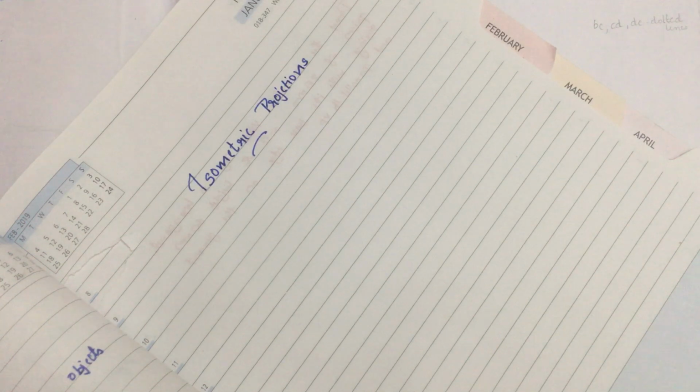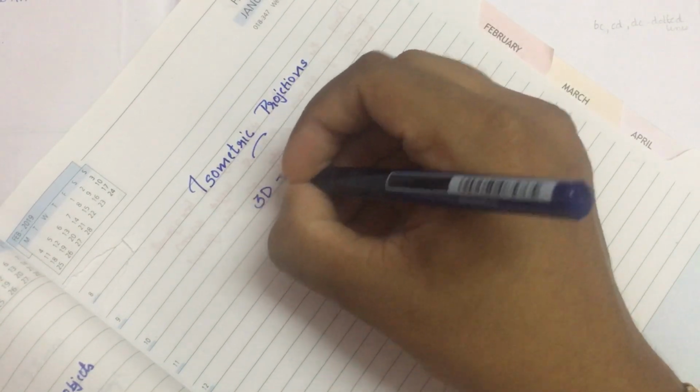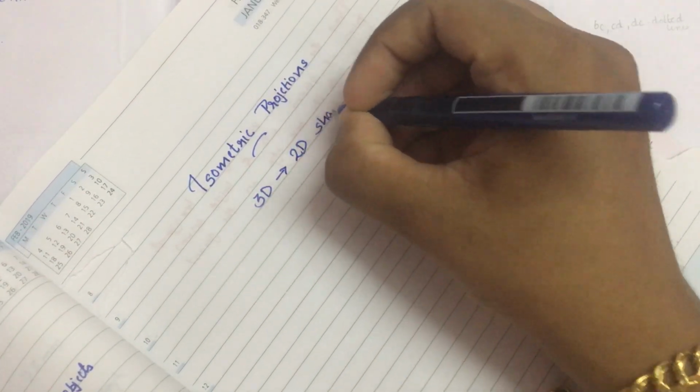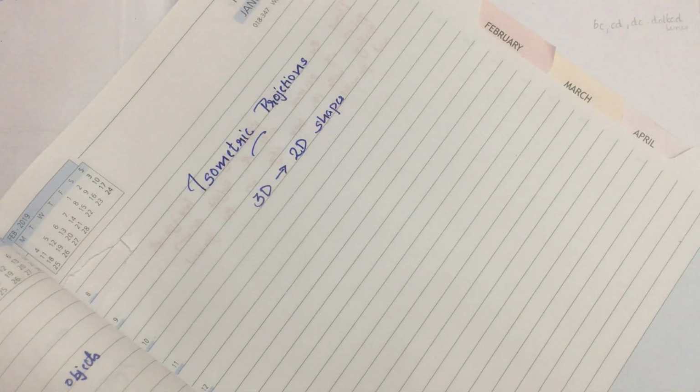So, it is just a method of conversion of three-dimensional objects over to 2D shapes. The major use is in technical as well as engineering drawings. Without going into the detail of the specific isometric projections, let me enter into the method of drawing.